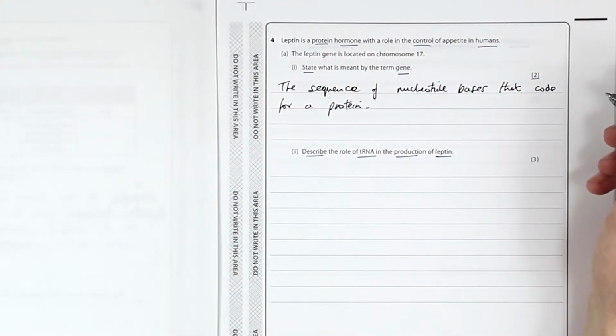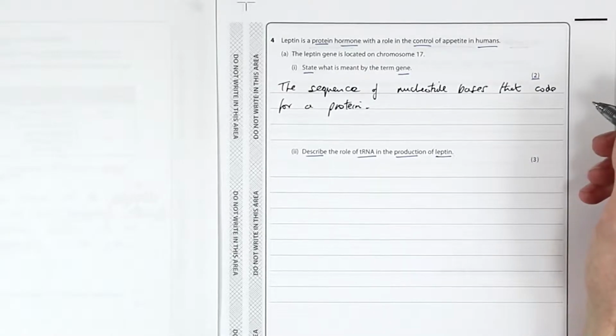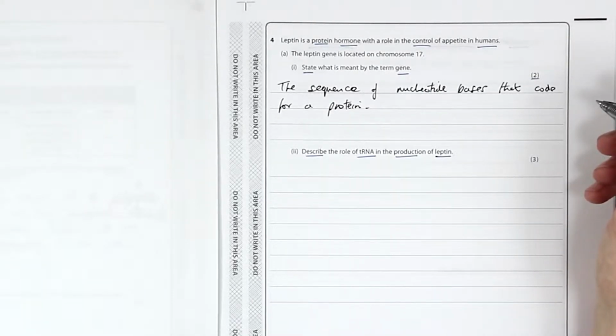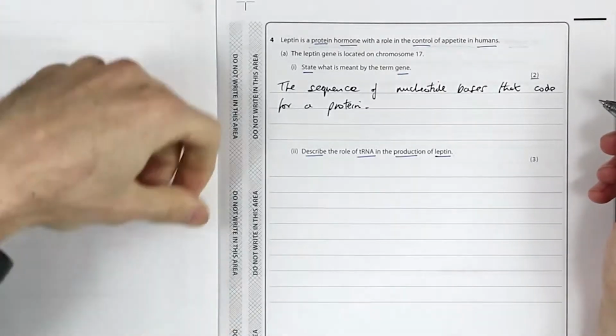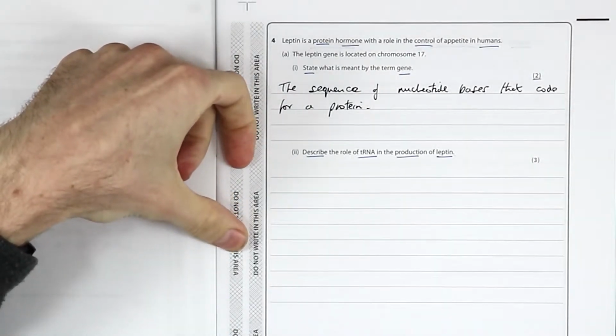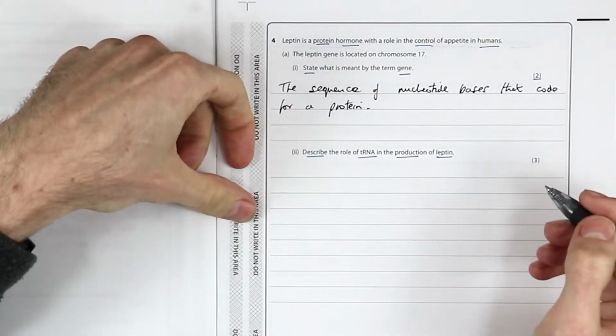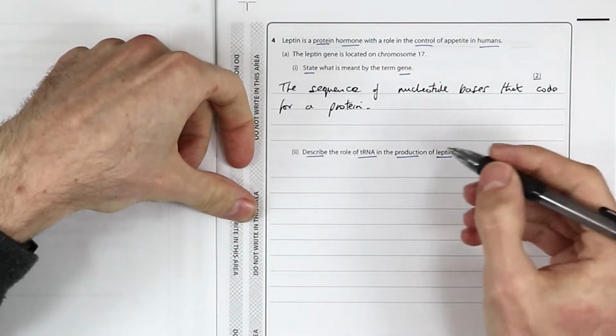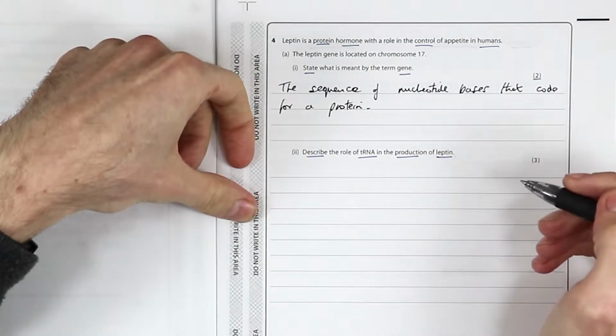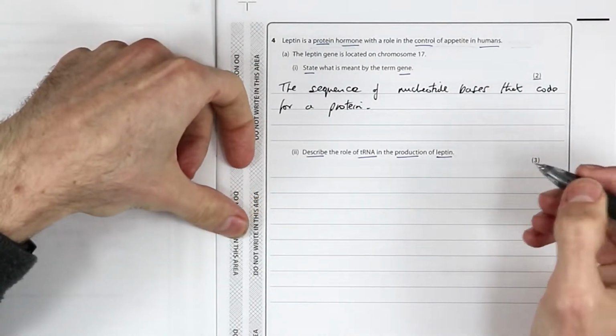Okay, the role of transfer RNA in the production of leptin. Okay, so the ribosome is going to read the messenger RNA and it's going to hold 2 transfer RNA anticodons complementary to the codon. So what are the marks here? Transfer RNA anticodon is complementary to the messenger RNA codon.